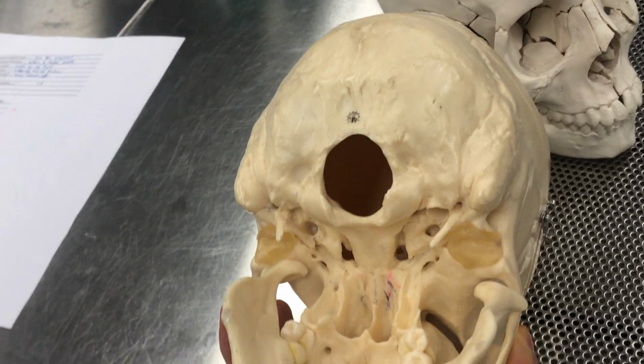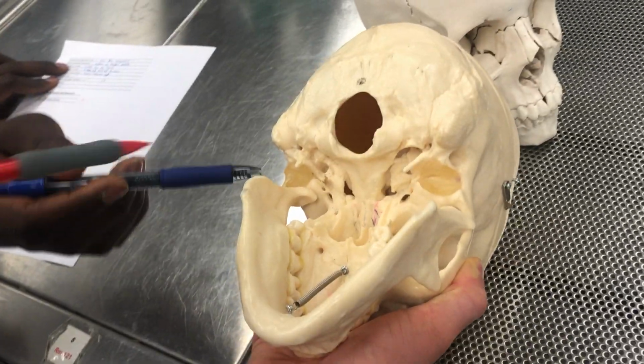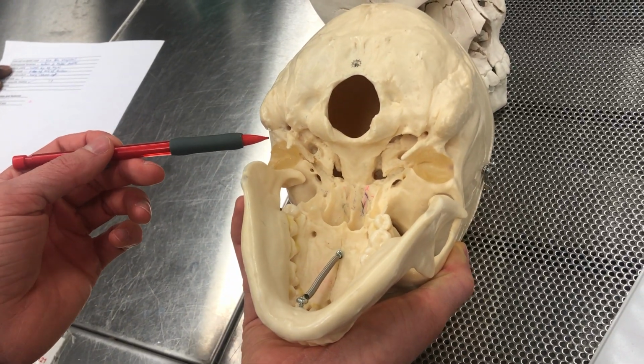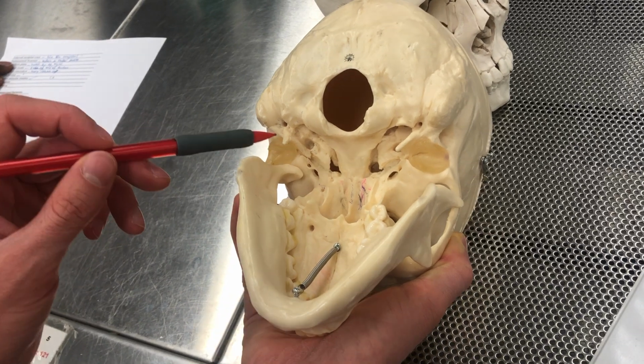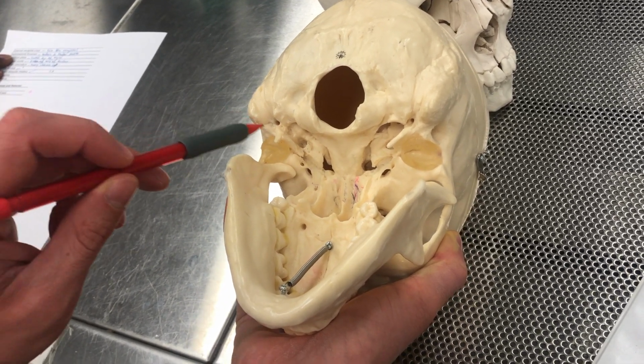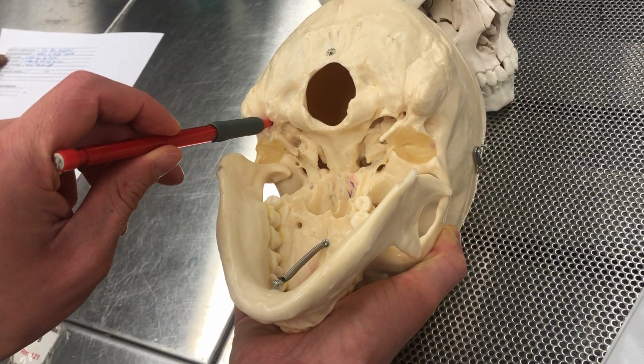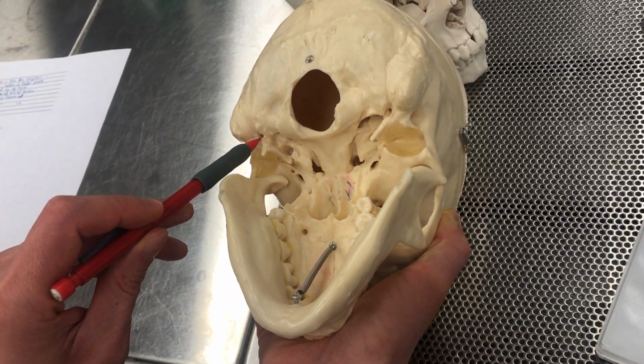Styloid mastoid foramen. If you find the mastoid, which is over by the ear canal, and then you find the styloid, it's right in between the two. The styloid mastoid foramen is right here.